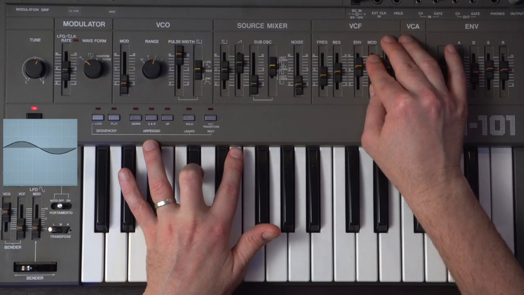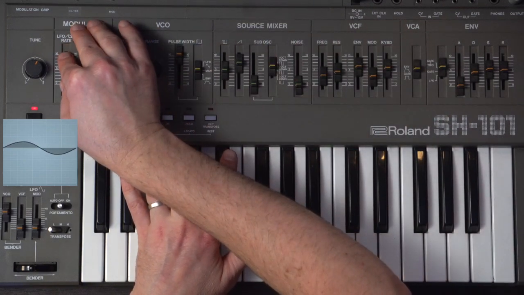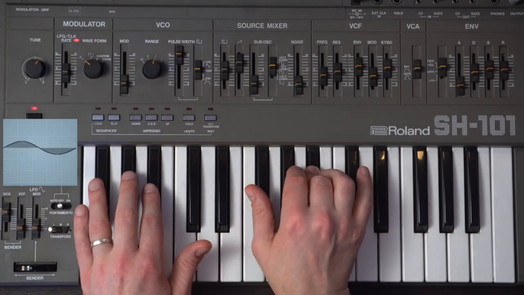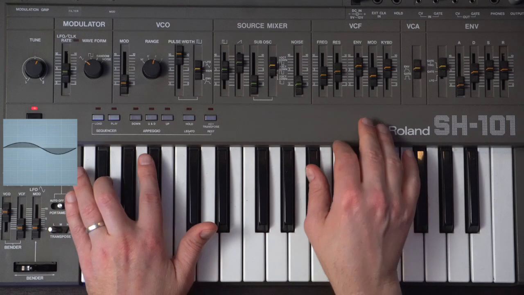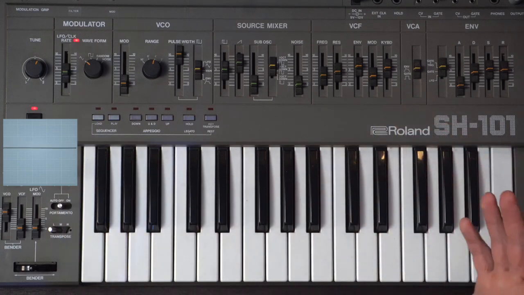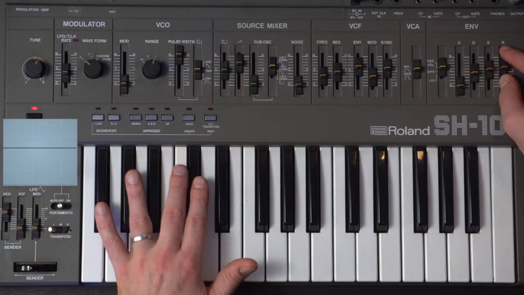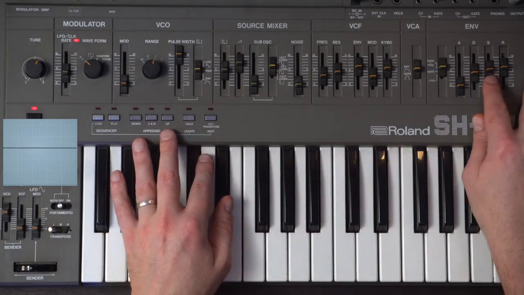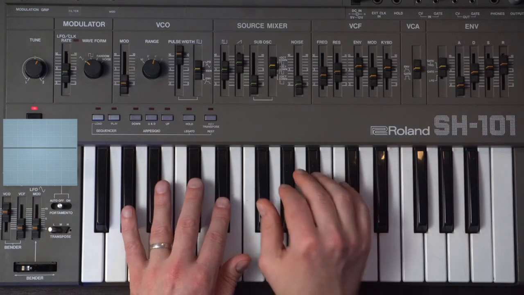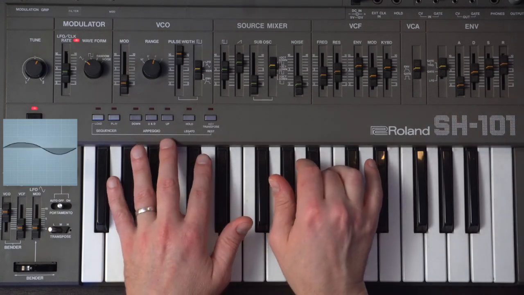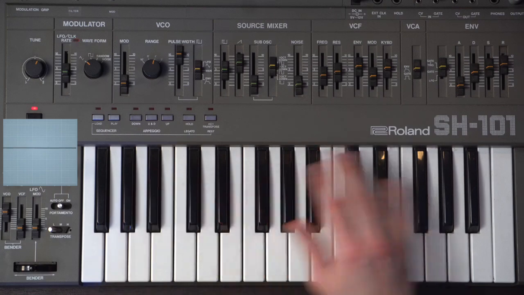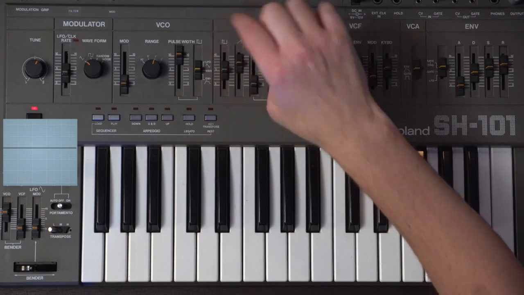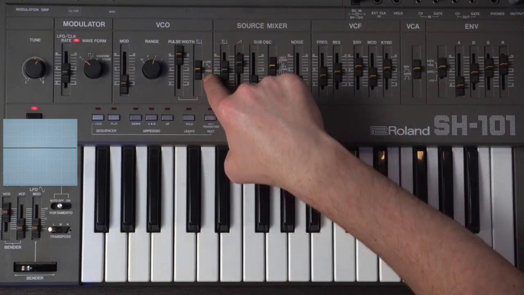Pull that mod down and then that's about it for that patch. Maybe a little bit more release on there. A little bit more release. And there we go. So for this one, we've taken the pulse width, changed it to manual to get that nice raspy sort of attack on it.